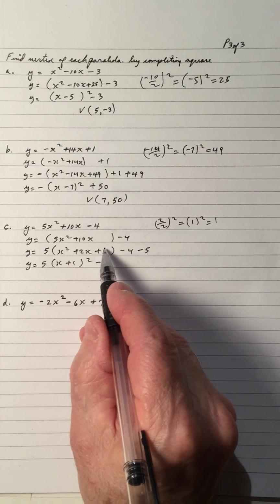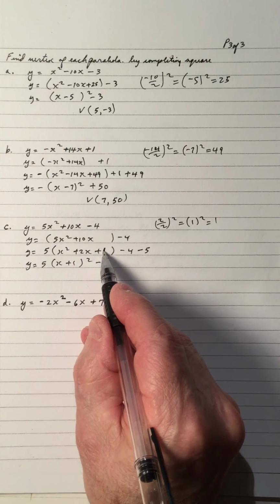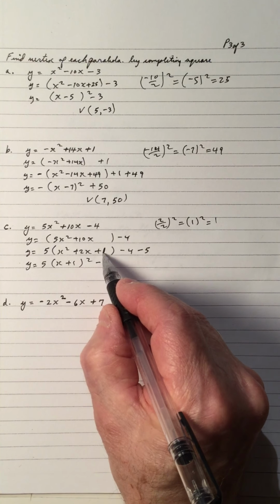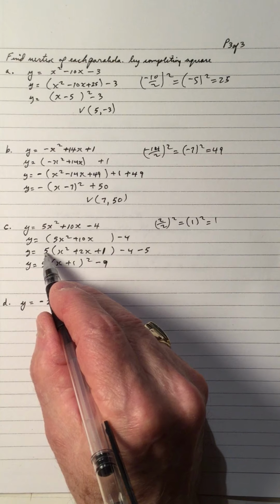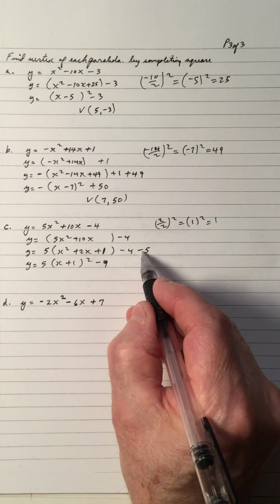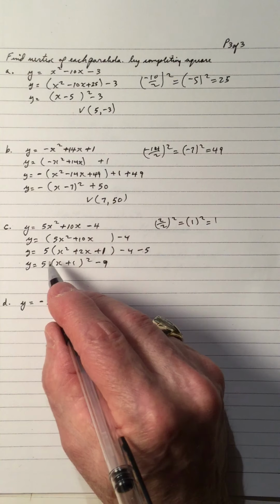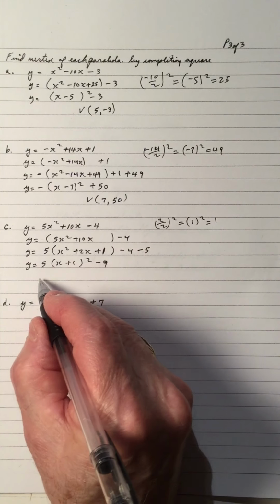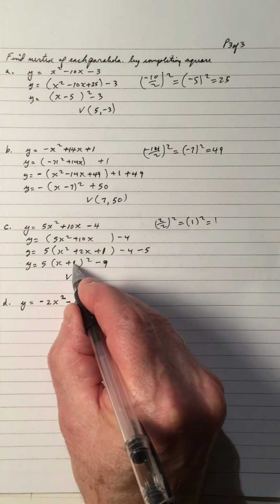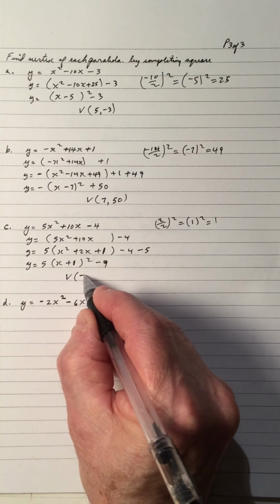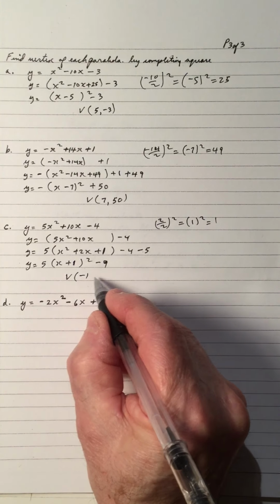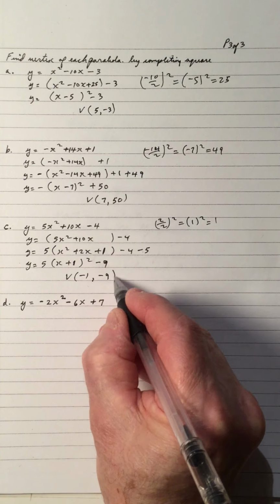So make sure when you put this number here to make it a perfect square trinomial, you have to multiply these two and do its opposite. Because you're working on the same side of the equation, you go plus and minus the same number. And the vertex is the opposite of x plus 1, which is a minus 1, minus 9.